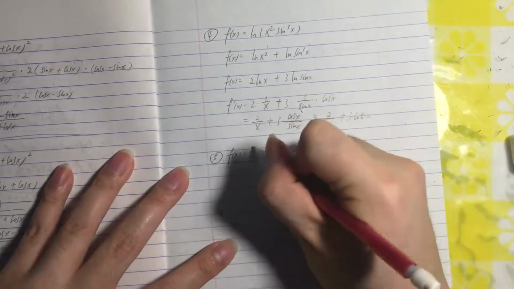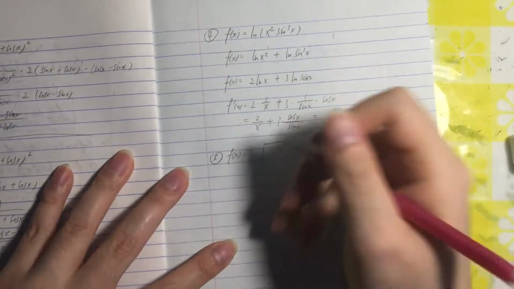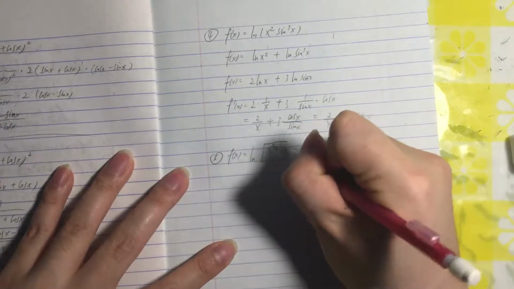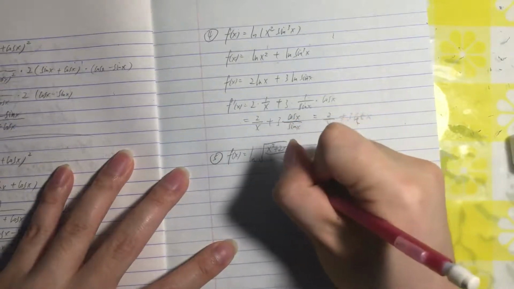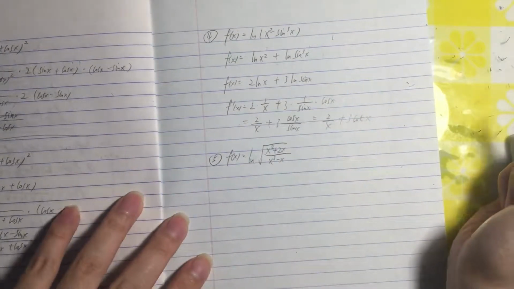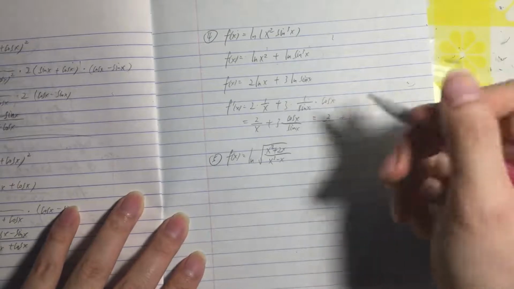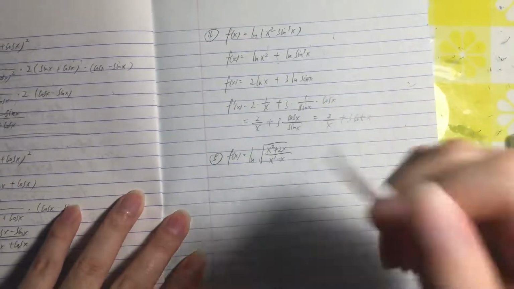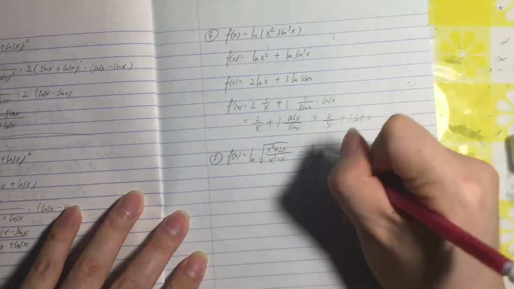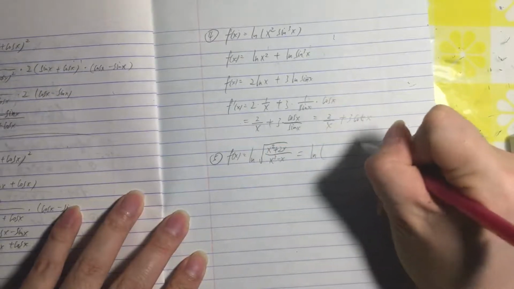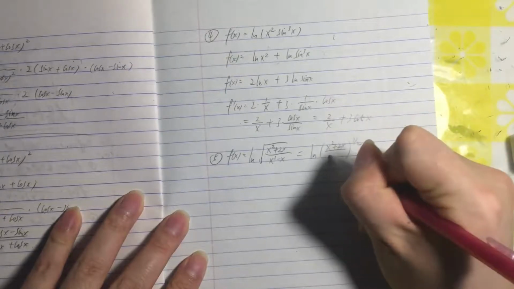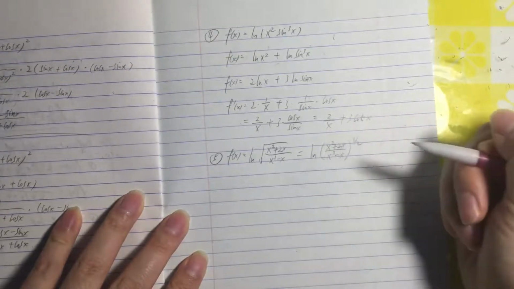f of x equals ln of the square root of x squared plus 2x over x cubed minus x. So let's simplify the function first and then take the derivative. Otherwise, it may be too complicated. The ln of a square root can be written as a power of 1 over 2. We have x squared plus 2x over x cubed minus x, all to the power of 1/2.